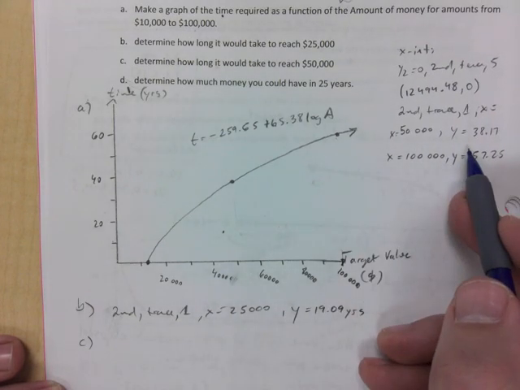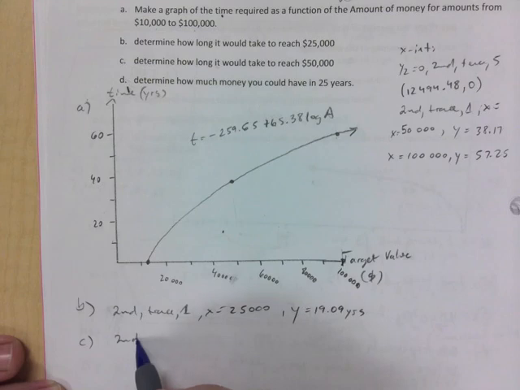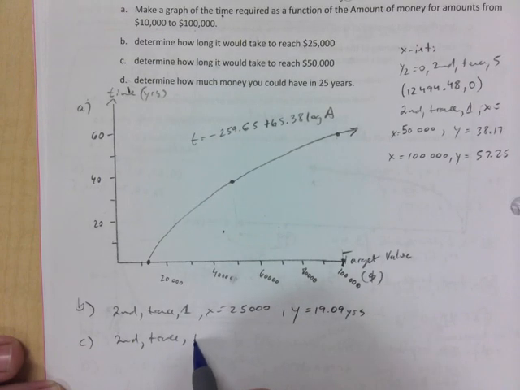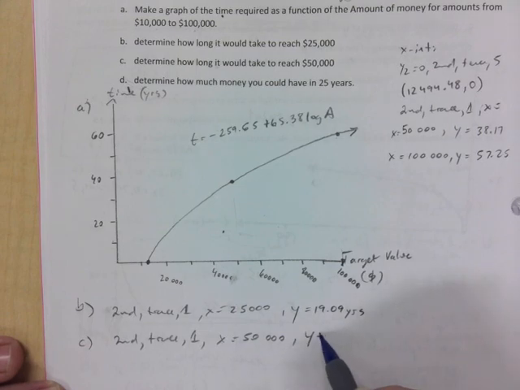We already did that right here, but that's just coincidence, but it helps.